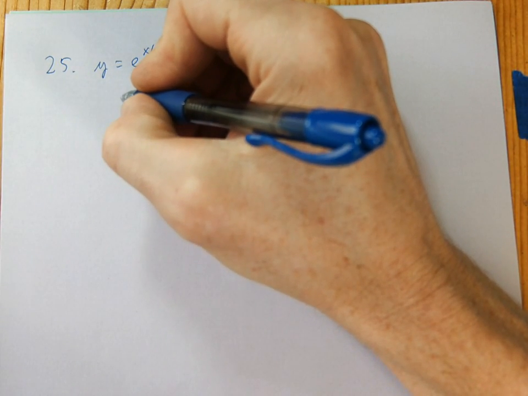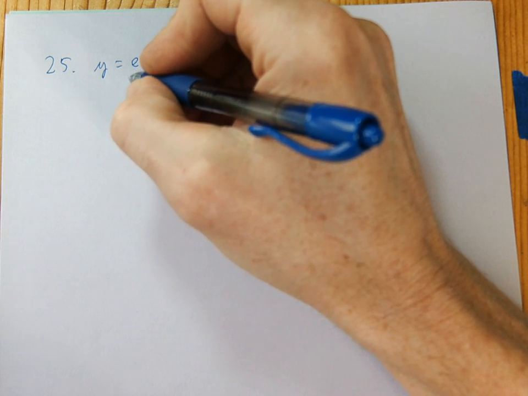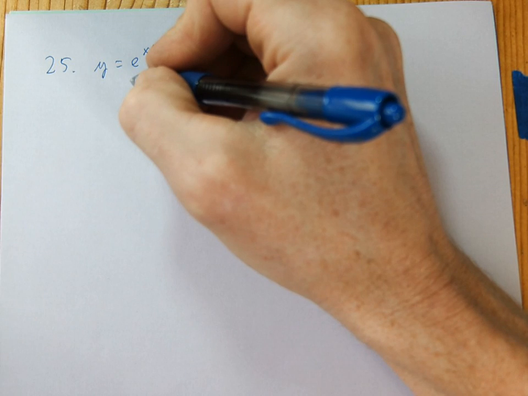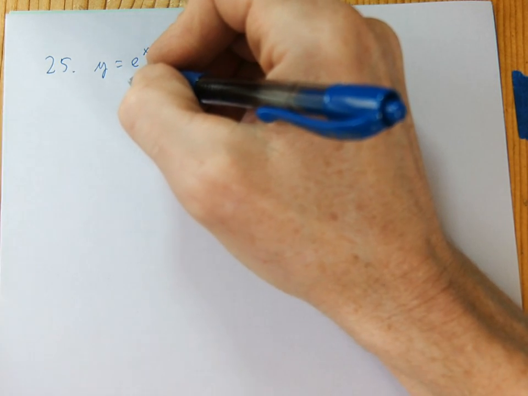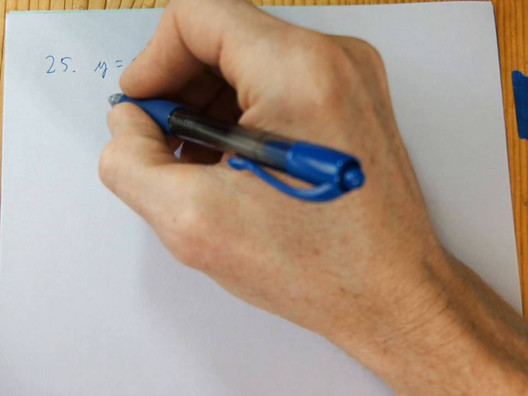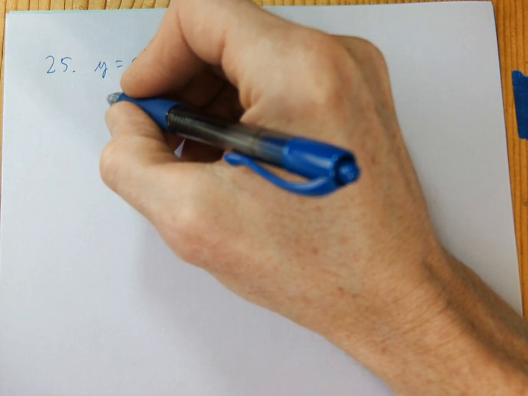Okay, by popular demand, I'm going to work out numbers 25 and 27 from section 3.8. They were pretty tricky, so hopefully this makes sense to you, and I think I'm going to give you another example of this in the next assignment so you can practice.